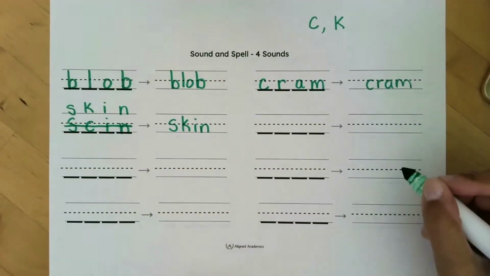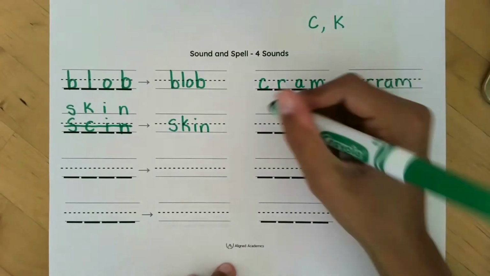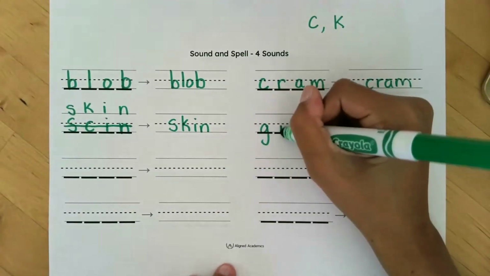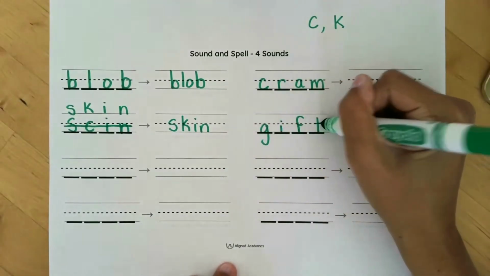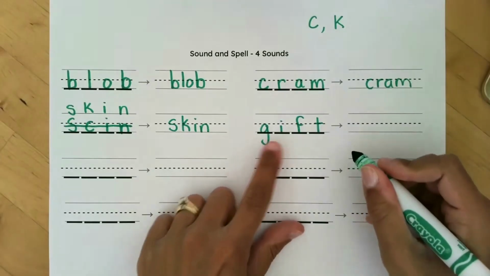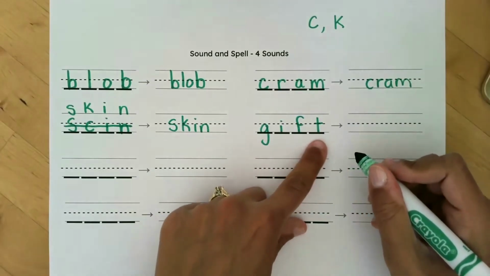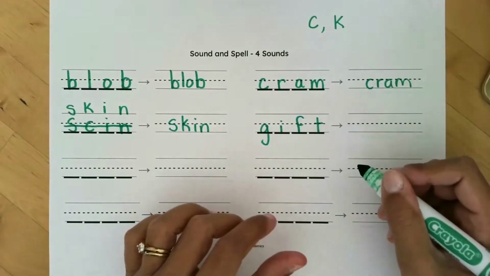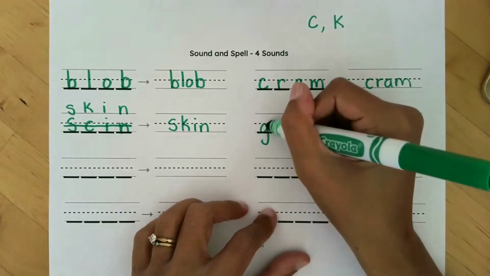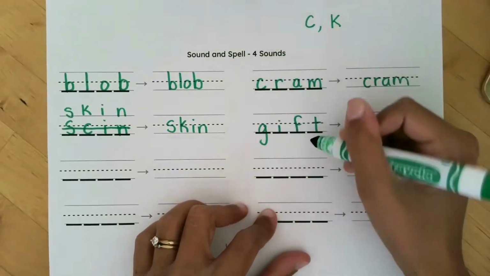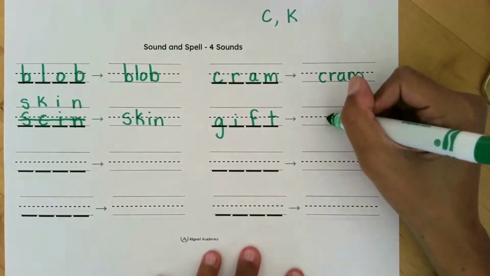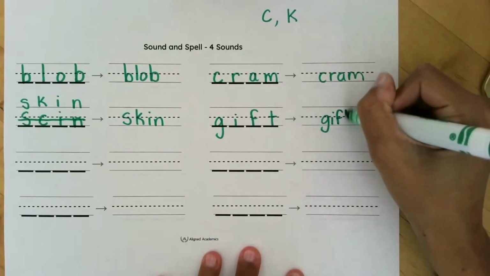Maybe then I'd give them the word gift. They would say gift. G, i, f, t. And I'm really listening for them to say each sound as they're writing the letter. So I don't want them to say g, i, f, t, and then write the letters silently. I want them to do it at the same time. So they would rewrite it.